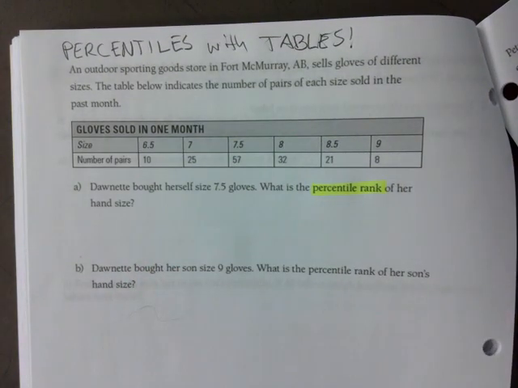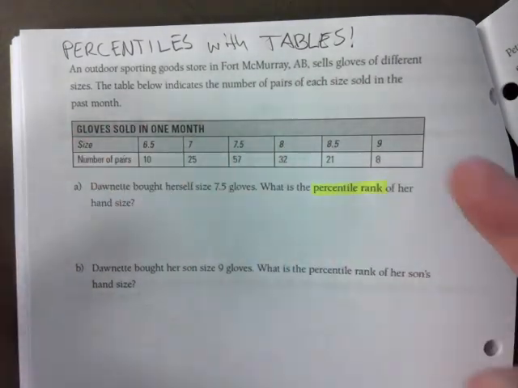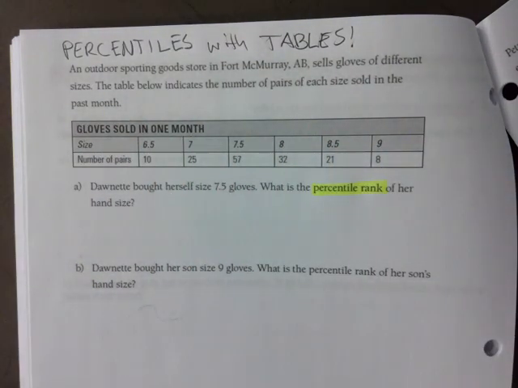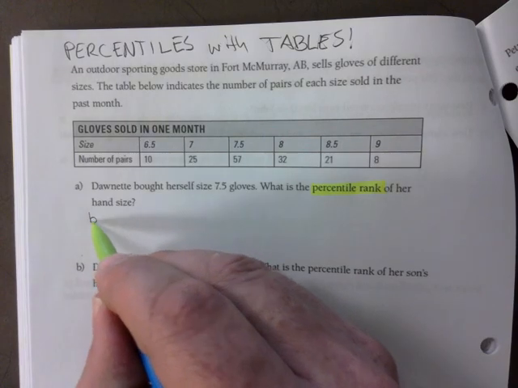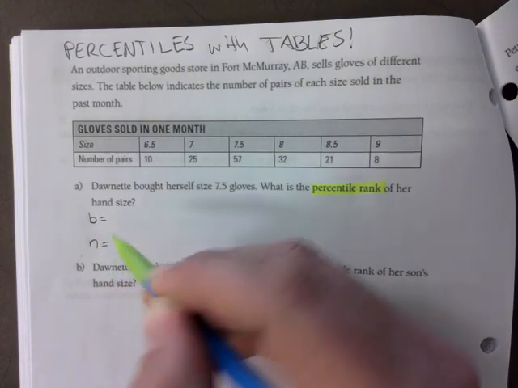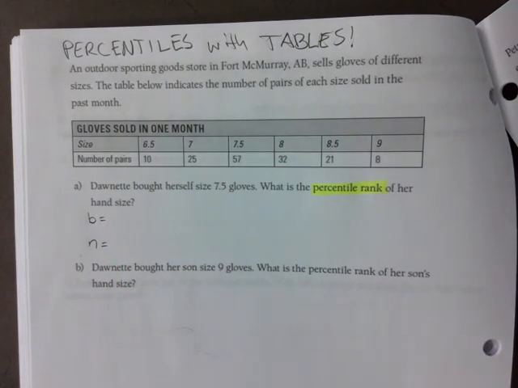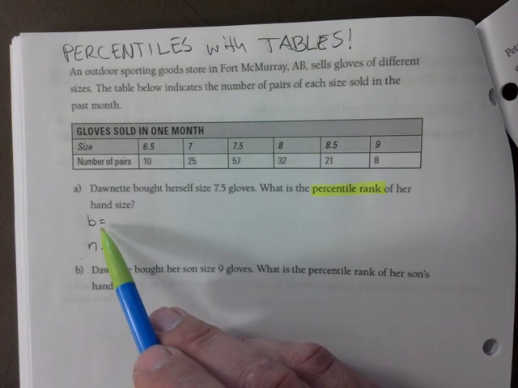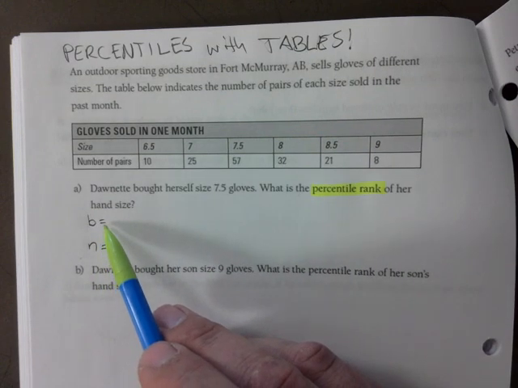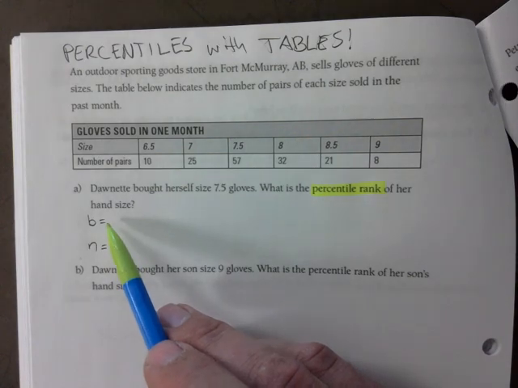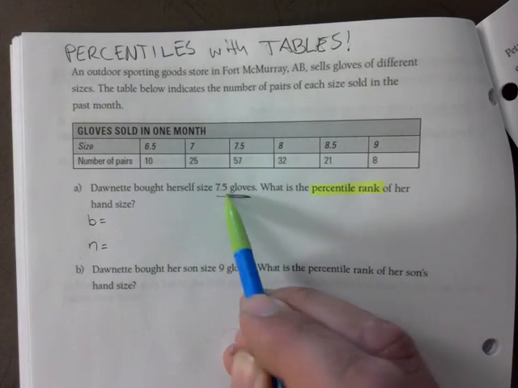What's the percentile rank of her glove size compared to this information here? Let's try this. What is B and what is N? Those are the only two things you need for percentile rank.